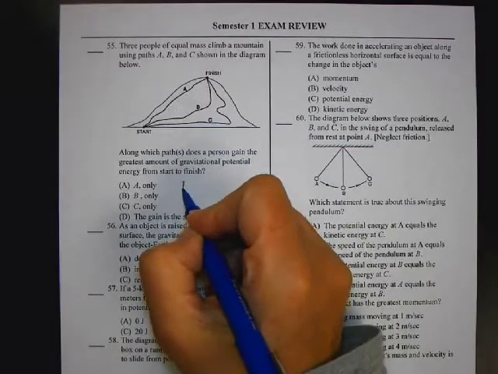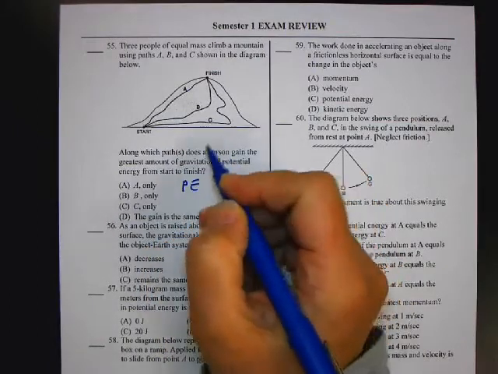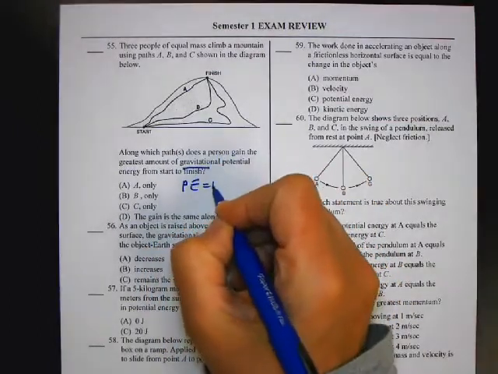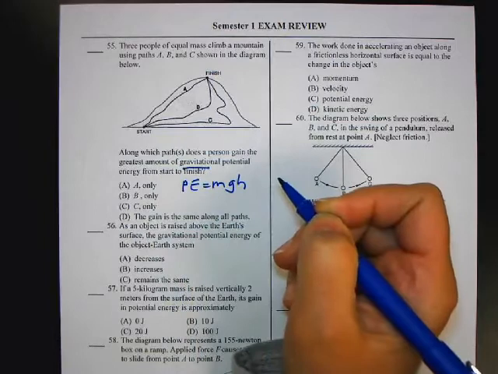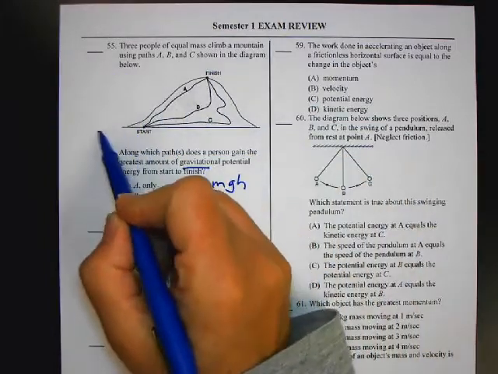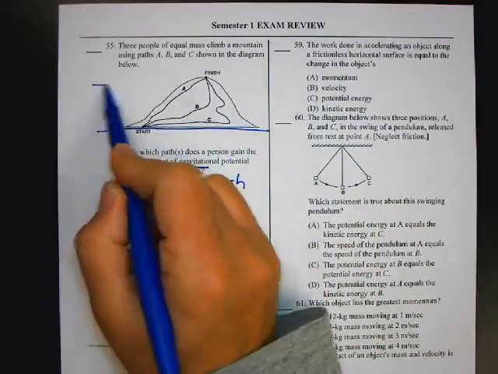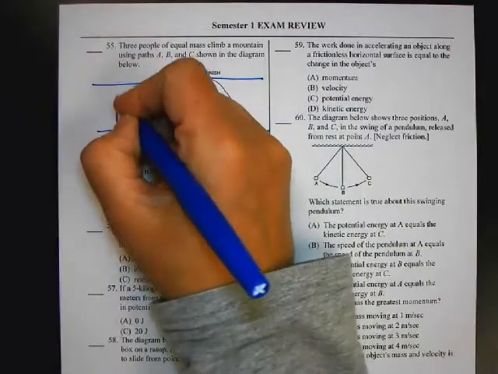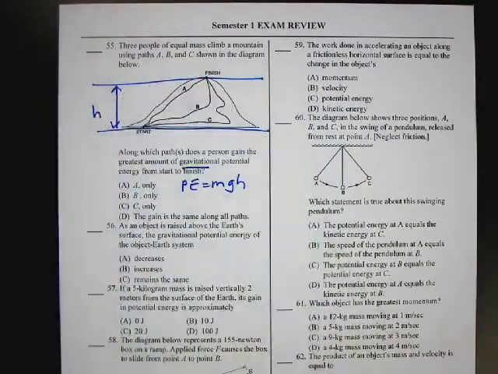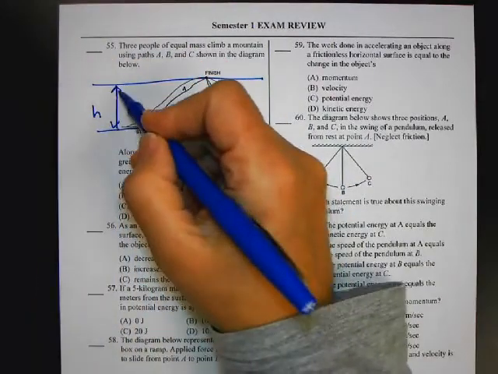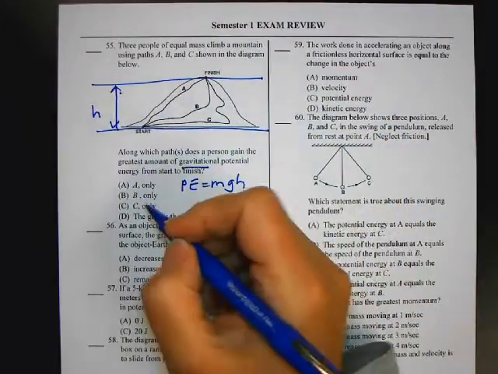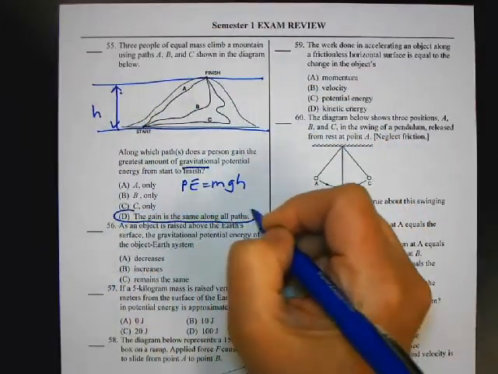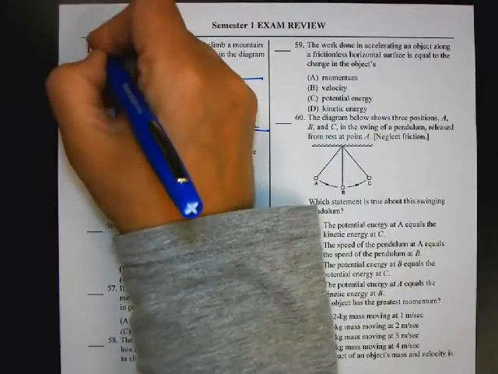So we know that gravitational potential energy is mgh. Okay? So mgh, here's where I start, and this is just the vertical height like this. So because they all go from here to here, the answer is they're all going to be the same. So this is choice D.